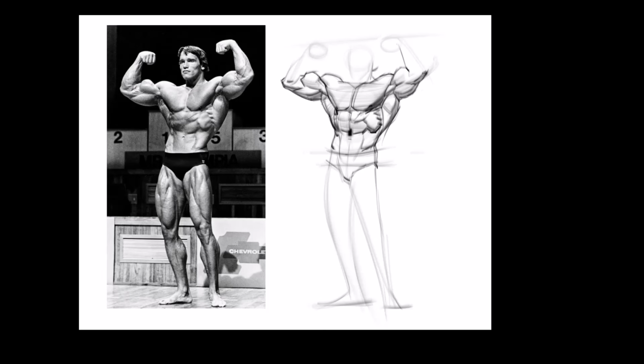It's kind of fun. It's like putting together a puzzle at this point.